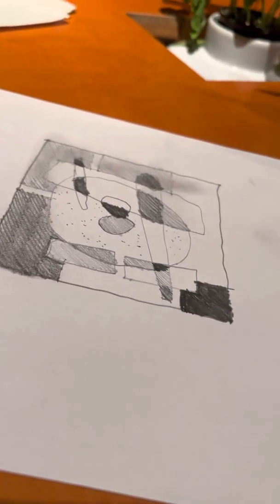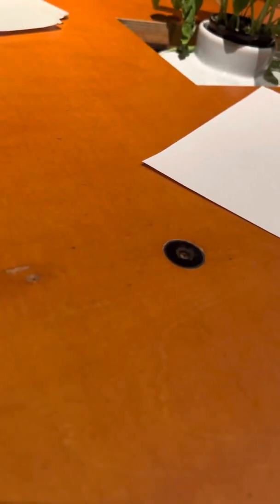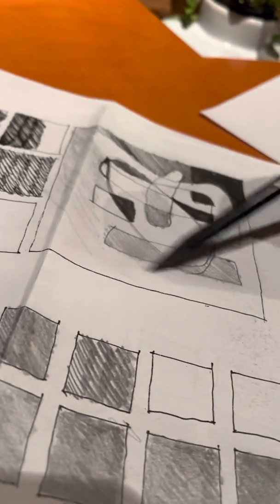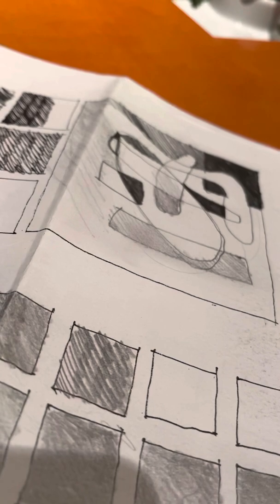Okay, so there you have it. This is an example. Here's another example I did earlier. And another example earlier still. But it doesn't really matter what the shapes are. It's just about exploring different textures and different values.